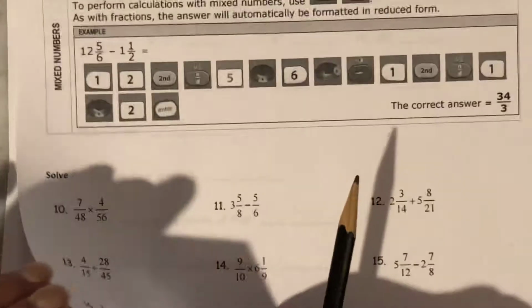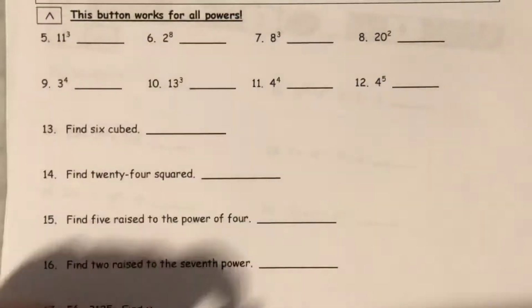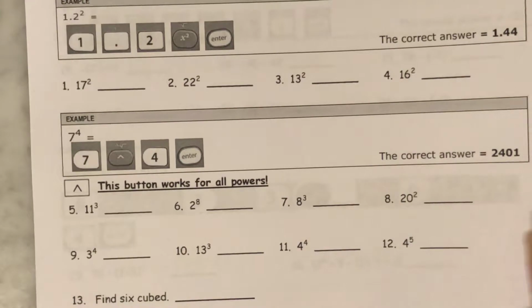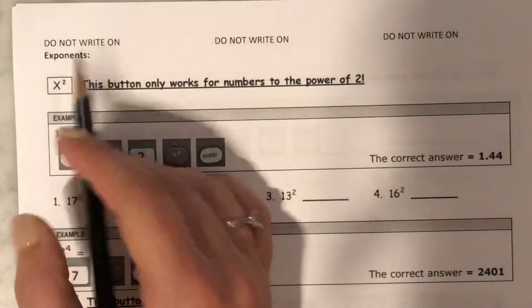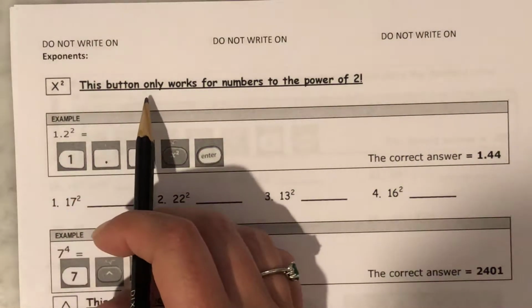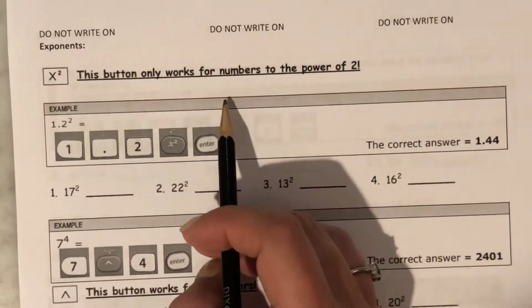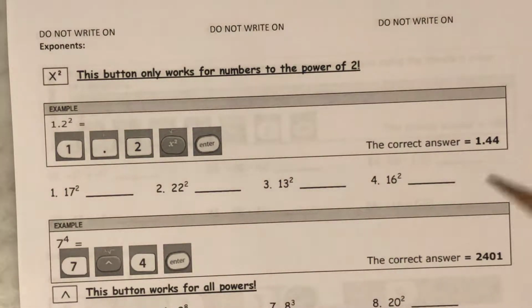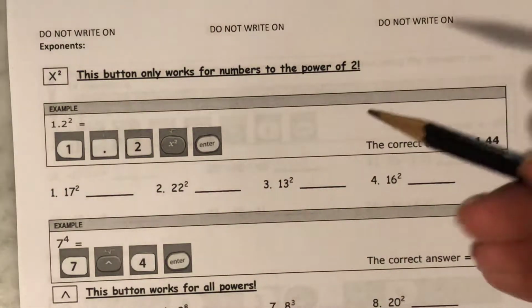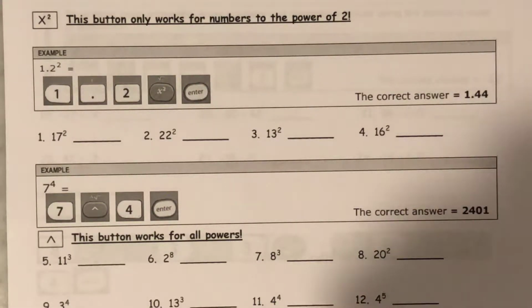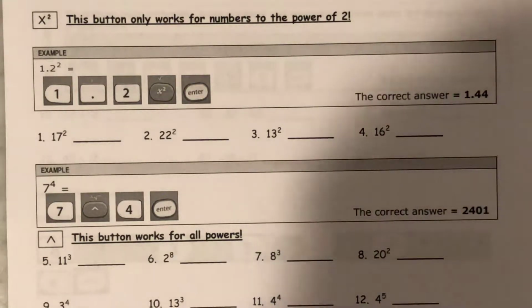Next page, page 3. Should number these. Okay. So, we are dealing with exponents now. The x squared button, this button only works for numbers to the power of 2, or squared is another way to say it, or raised to the second power. Again, another way to say it. And we do need to know how to talk about squaring numbers.